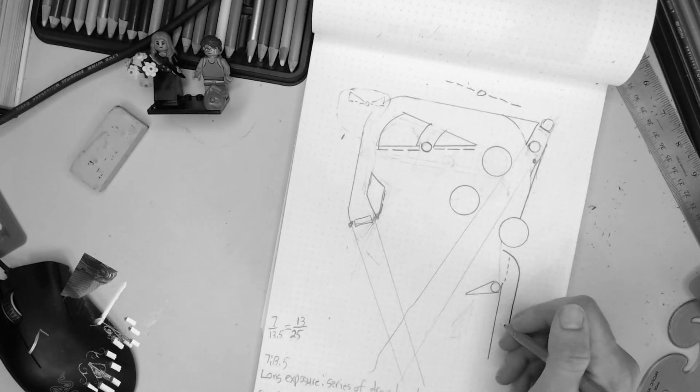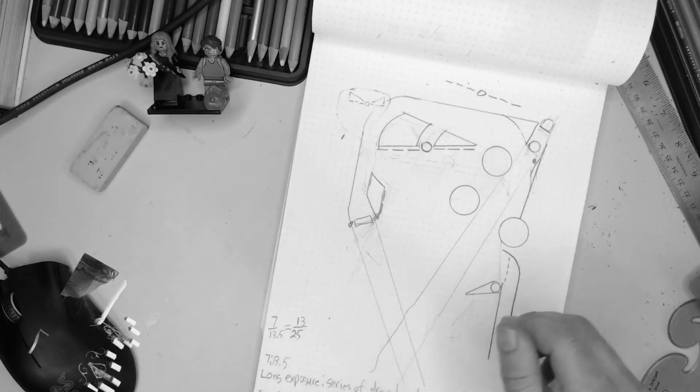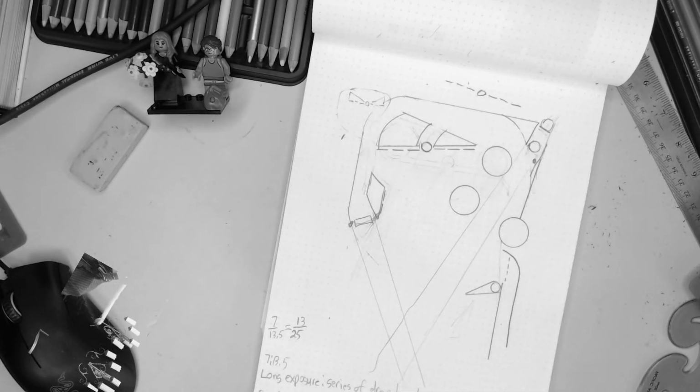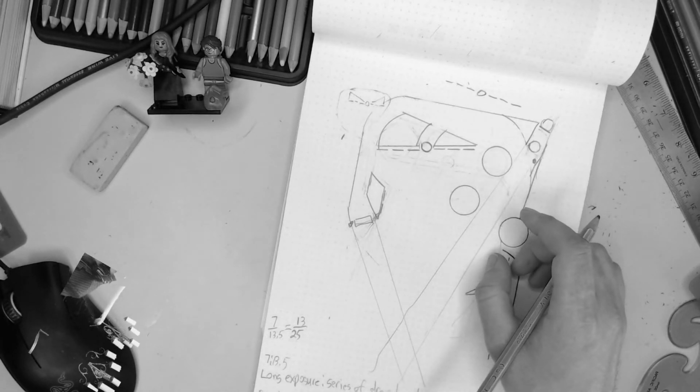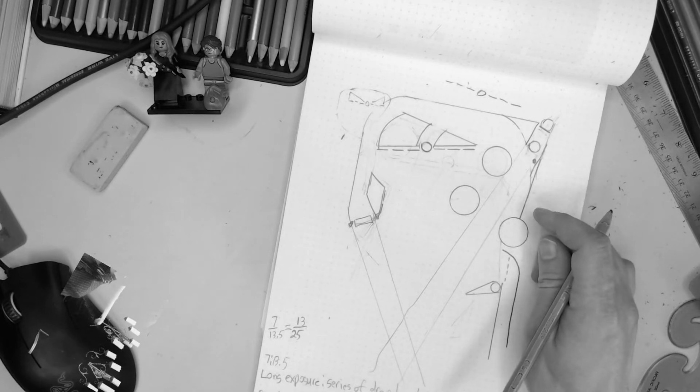That's gonna bounce the ball toward the drain unfairly. So yeah, having the lower shots can definitely do something for you there.